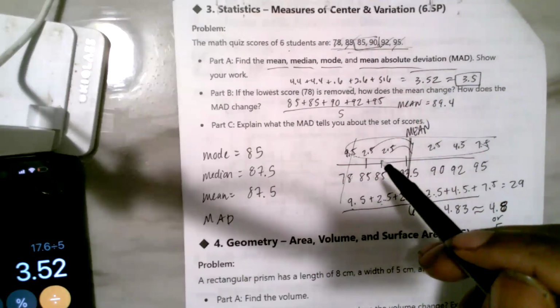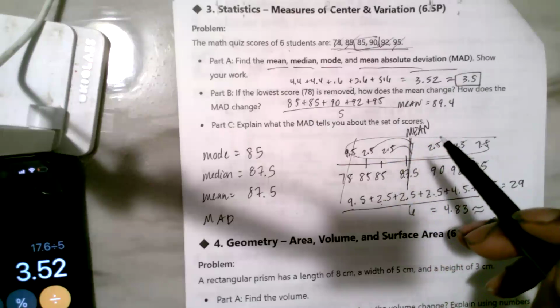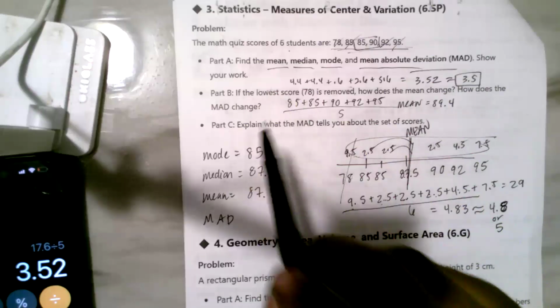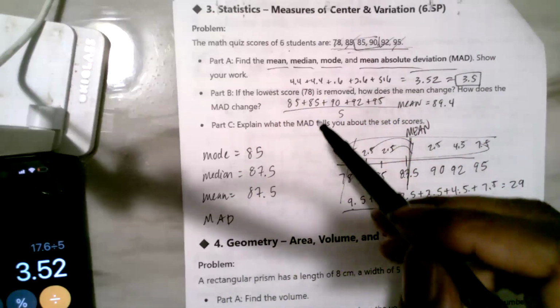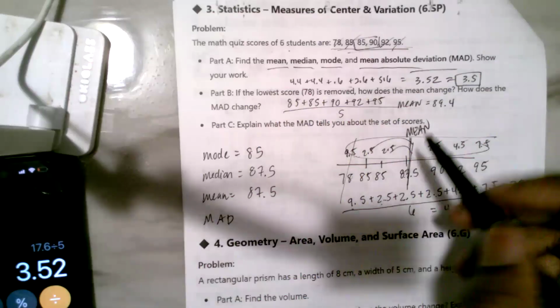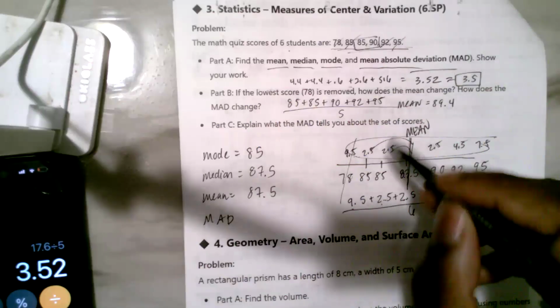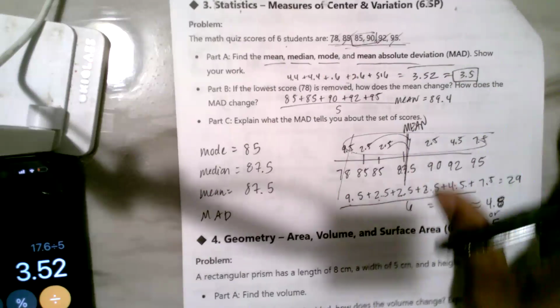Explain what the math told you about the set of scores. Well, there's a few things. I would say that initially the MAD was greater because of the lowest score, the 78. But once that 78 was taken away, the MAD became lesser because the deviations are closer to the mean.